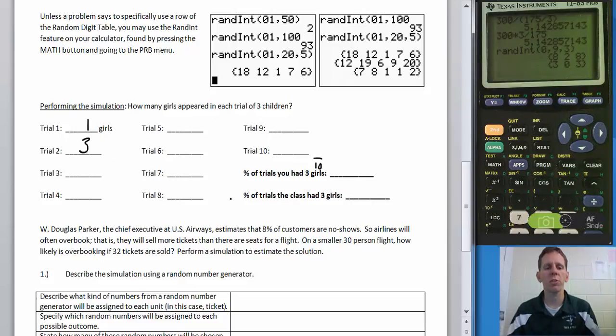And then for right now, I'm going to put a star next to this. When I come back next week, we'll actually calculate the percent of trials that the class had 3 girls. And we'll take a look at that percentage next week when we do this in class. So go ahead, pause the video, come up with your results for these 10 trials, calculate this percentage right here. We'll do the starred one next week.